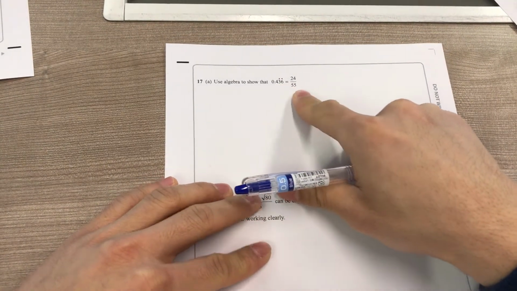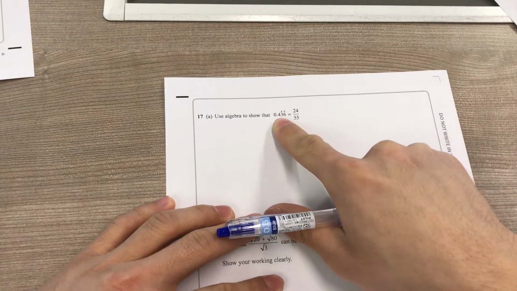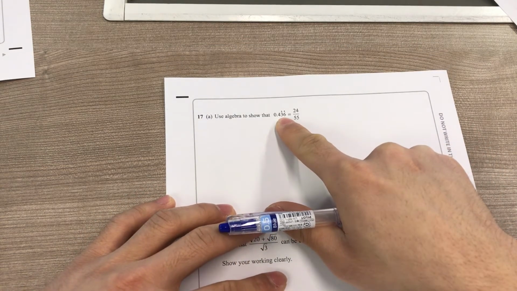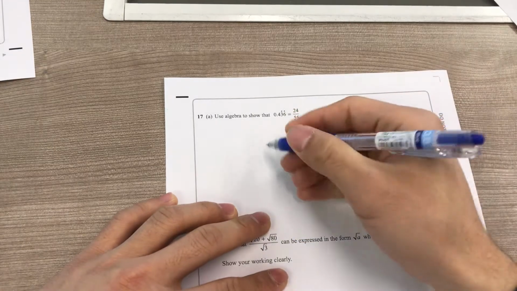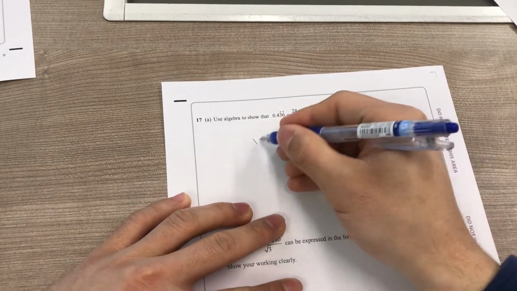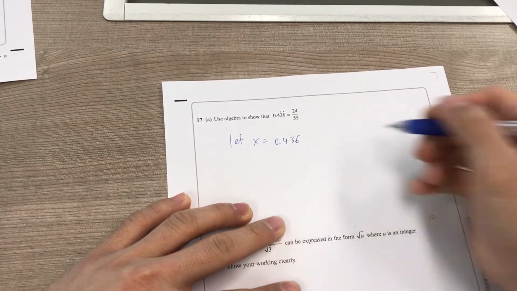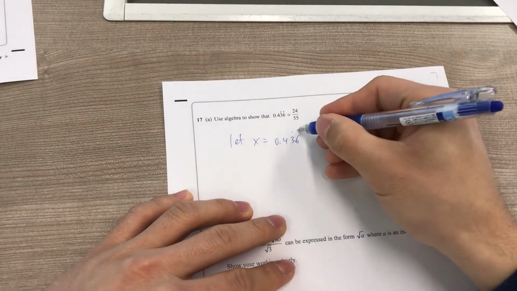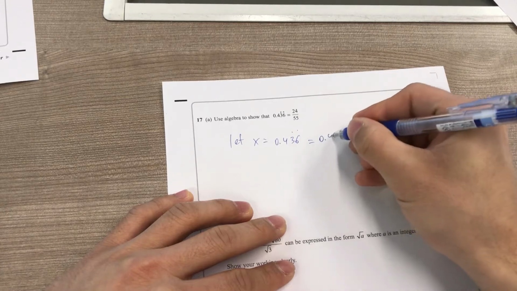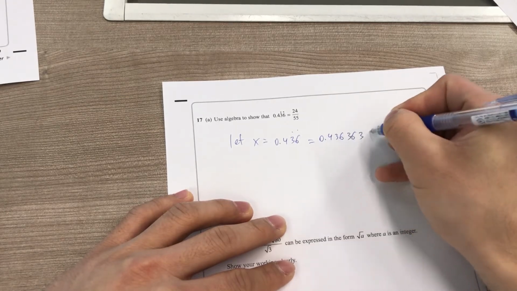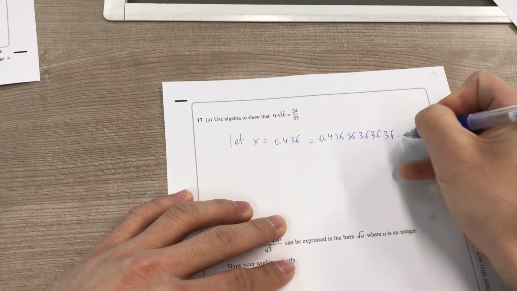Next question is, use algebra to show that 0.436 recurring is equal to 24 over 55. Now, the dots above 3 and 6 mean that 3 and 6 repeat. So let's call this x. Let x be equal to 0.436. Now, the dots mean that it's 0.436, 36, 36, 36, and so on.